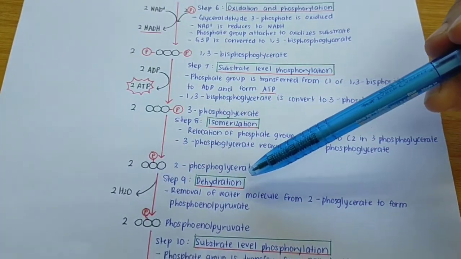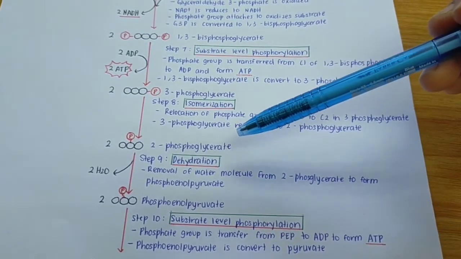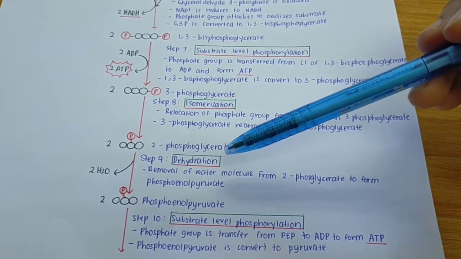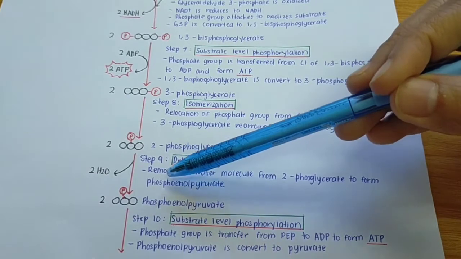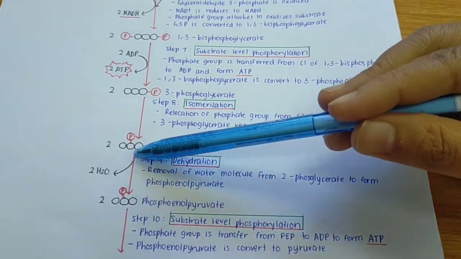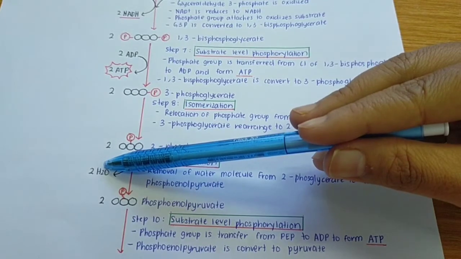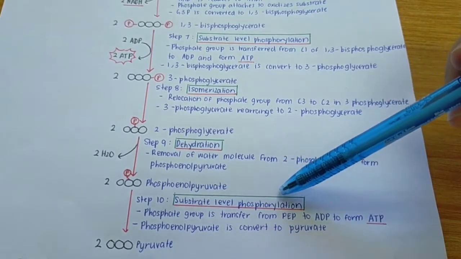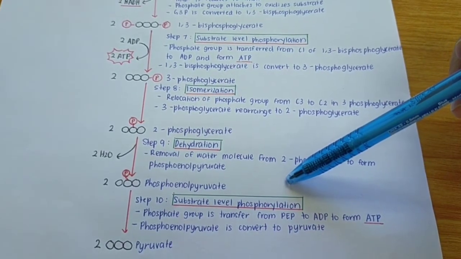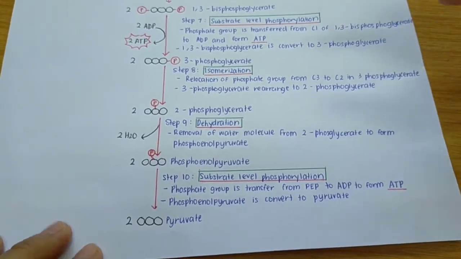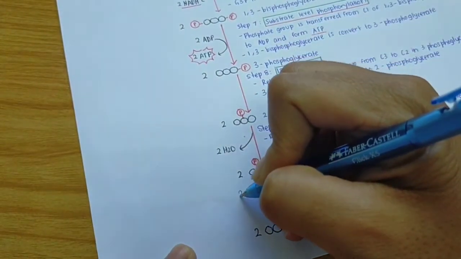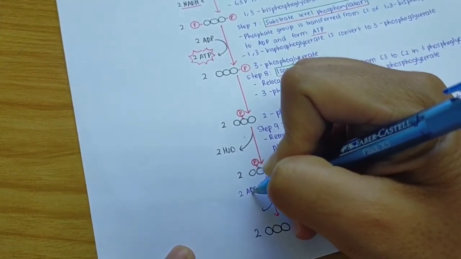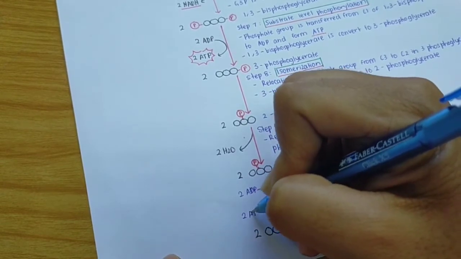Okay. And then step 9 is dehydration. So what is dehydration? Dehydration means removal of a water molecule, which will be removed from 2-phosphoglycerate, and it will form phosphoenol pyruvate. So this one represents that the water molecule is already removed. Okay, so the last step in glycolysis, substrate level phosphorylation. So once again, substrate level phosphorylation occurs, so ATP will be produced here. Okay, so here 2 ADP, it will produce 2 ATP here.